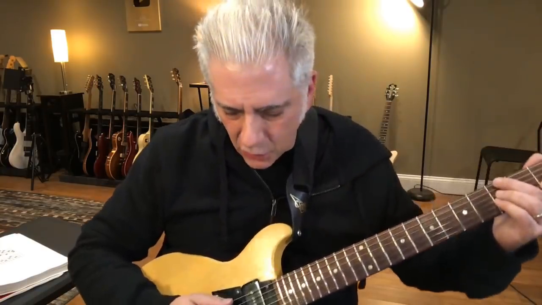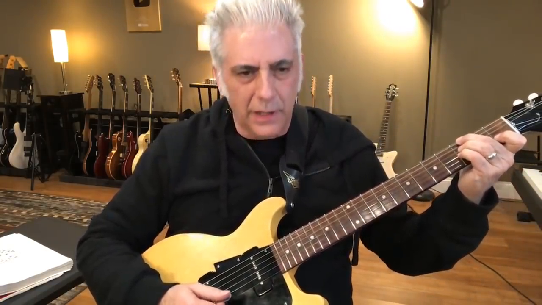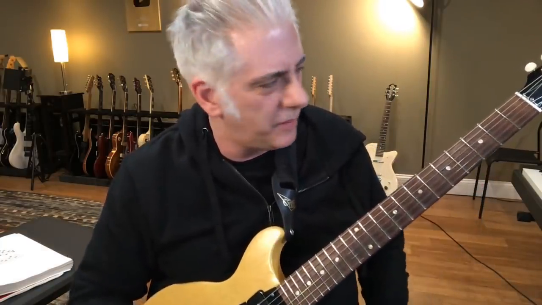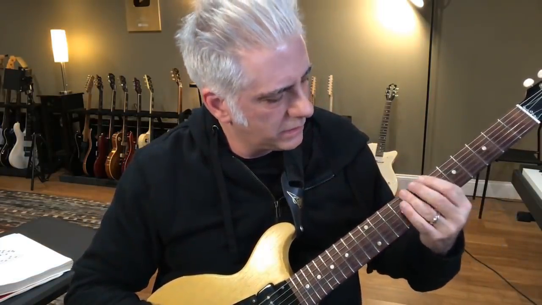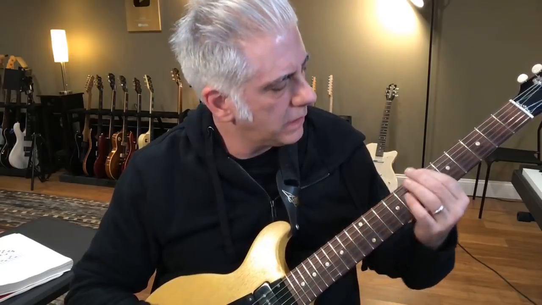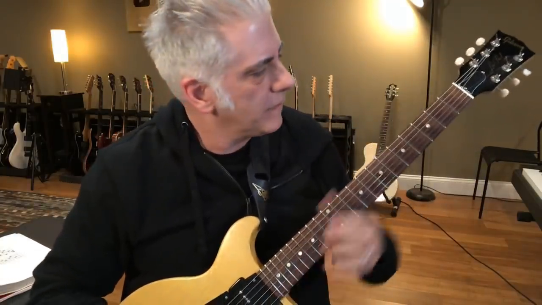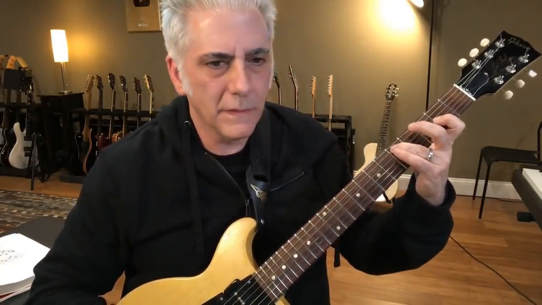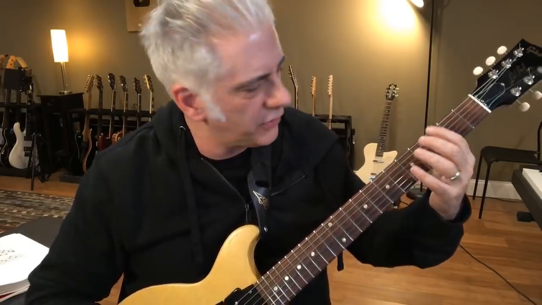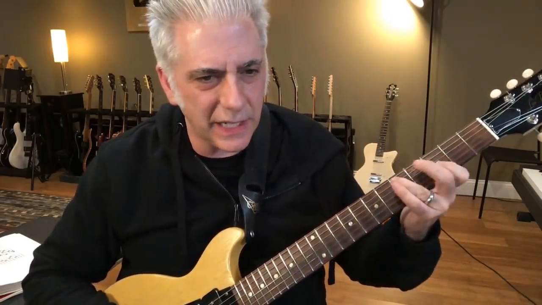So let's say I have a chord like G minor. I'm playing G minor 11, so here's my G minor chord. I'm going to play a G minor spread triad, and I'm going to use the 9th there. So G minor spread triad: G, D, B flat.